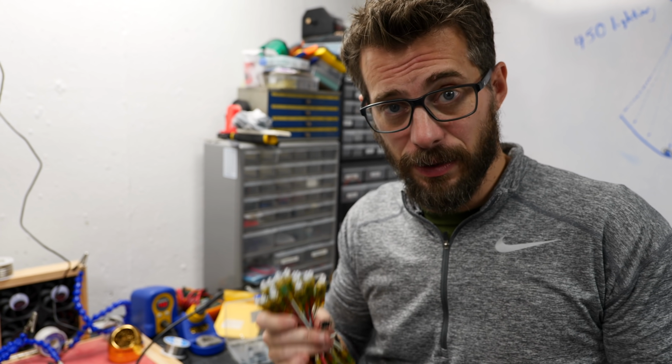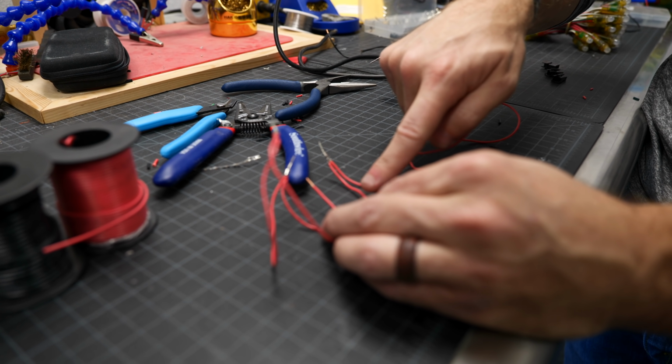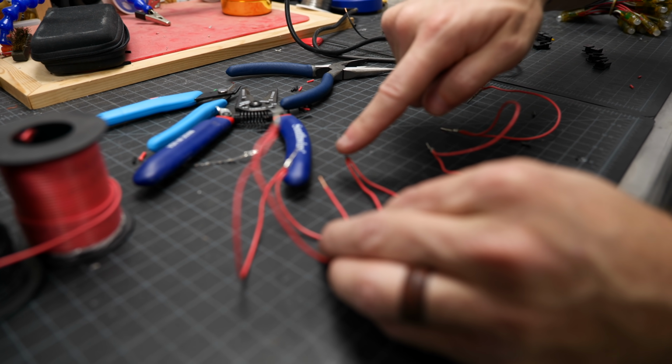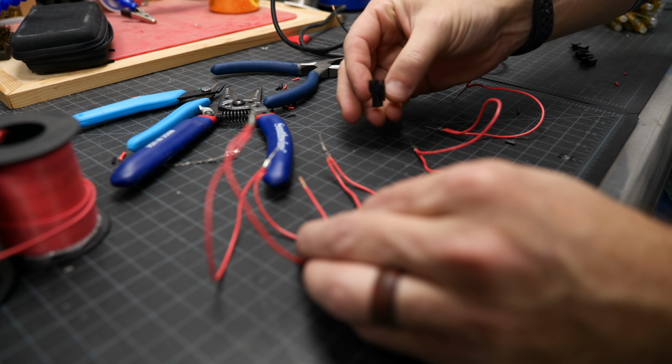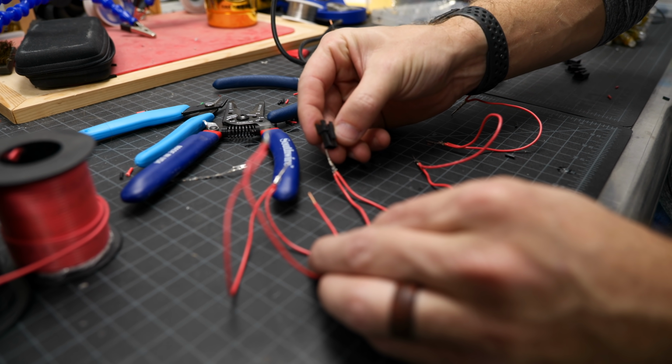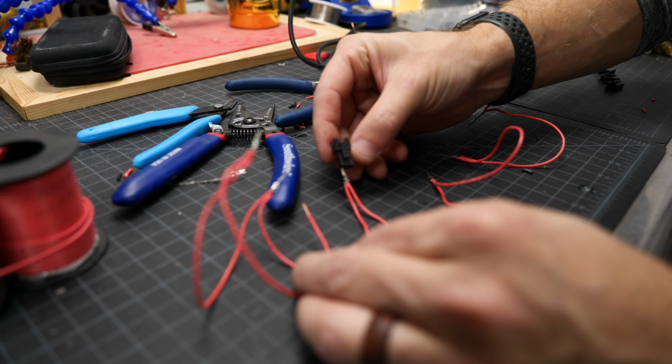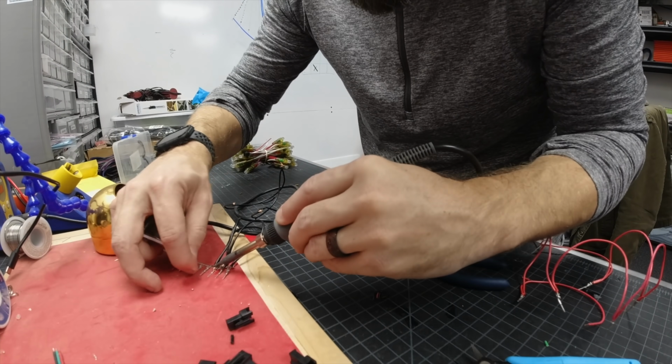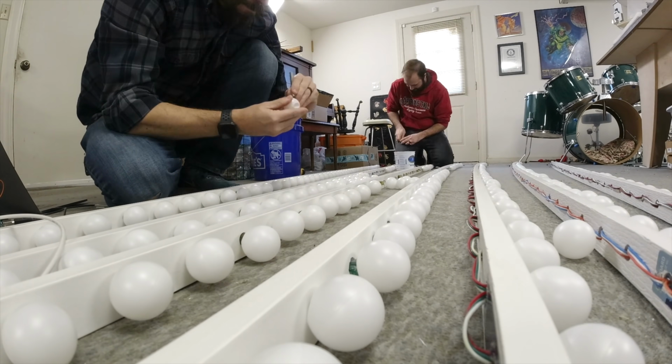So I'm making a little daisy chain so I can connect all the power ones together. And by daisy chain, I mean I've got a wire going to each one of these that just jumps from one to the next. And then these pins are going to go inside these connectors and they'll plug right into the ends of the lights.